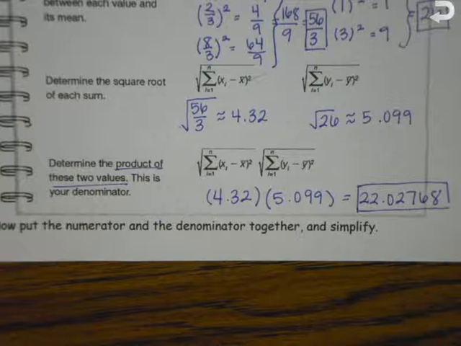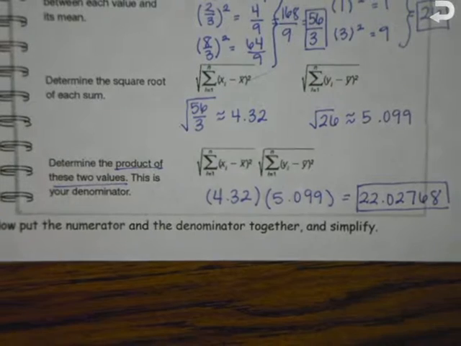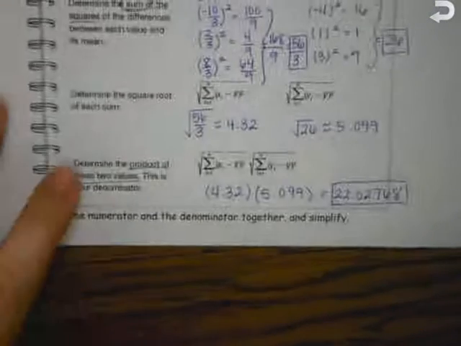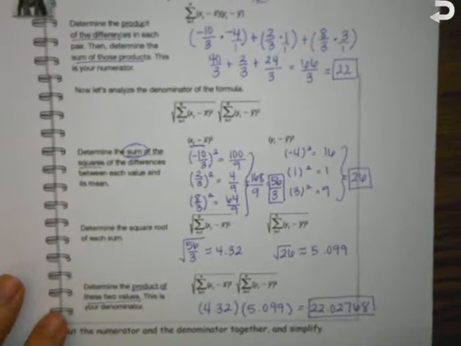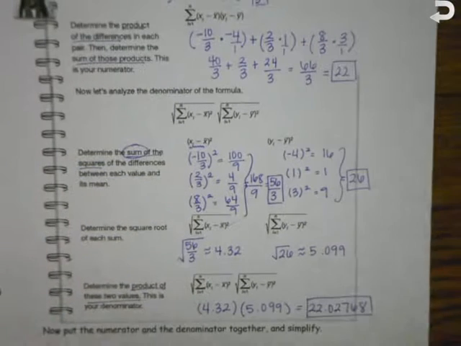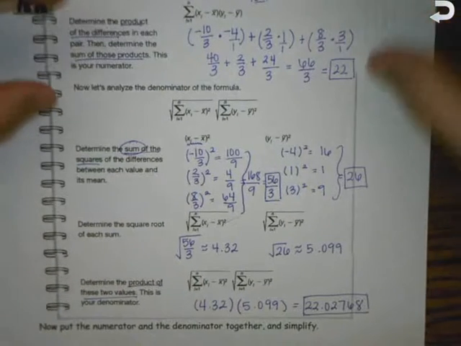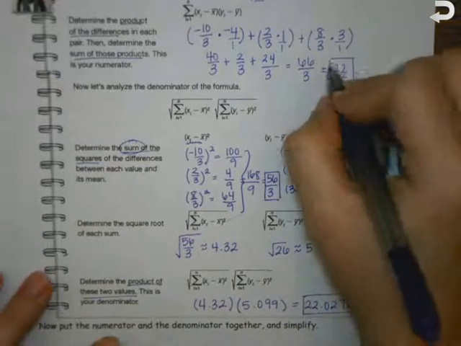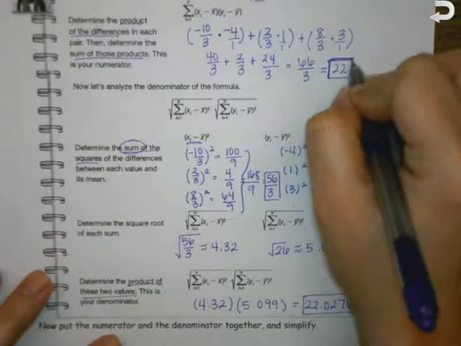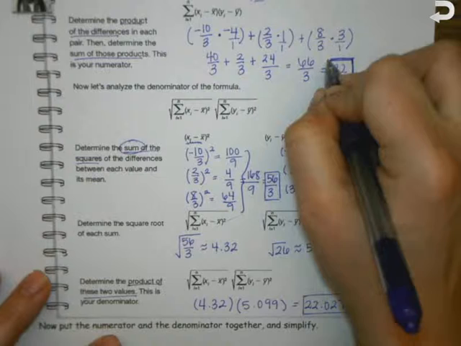So what we did so far, I'm going to zoom out so you guys can see it all. We looked at the numerator, and the whole answer that we got in the numerator came out to 22. So the entire numerator came out to 22, okay?